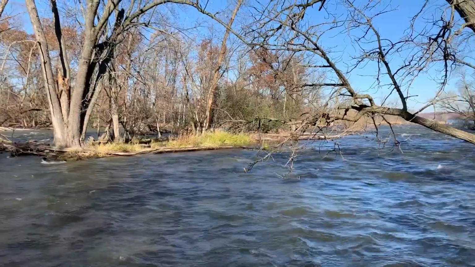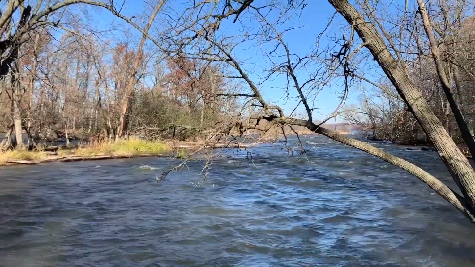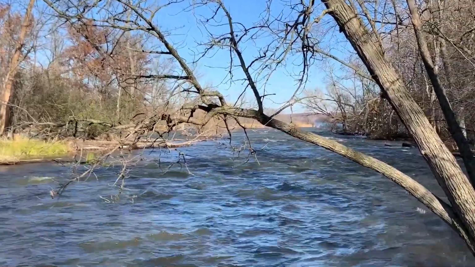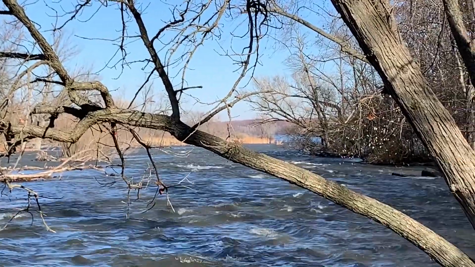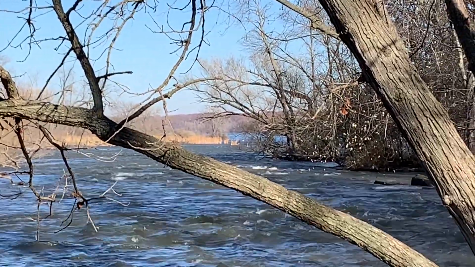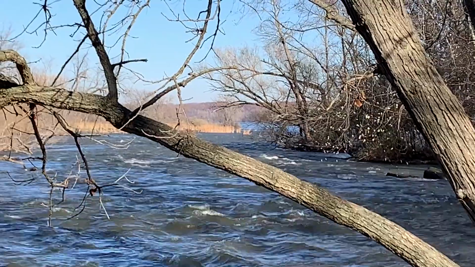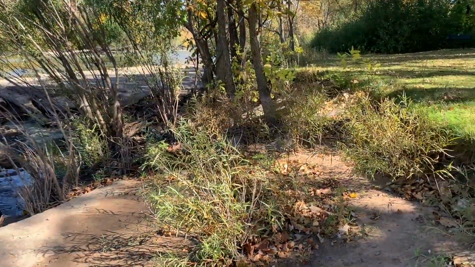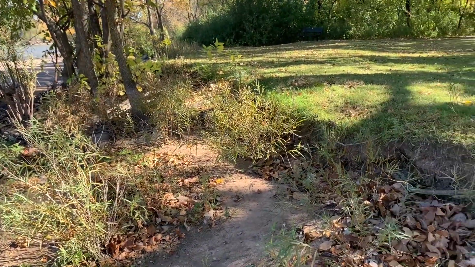The power of water can be so forceful that it can separate chunks of land from the mainland. These are called islands. When an island is formed, it's often because water has separated it from the original mainland.